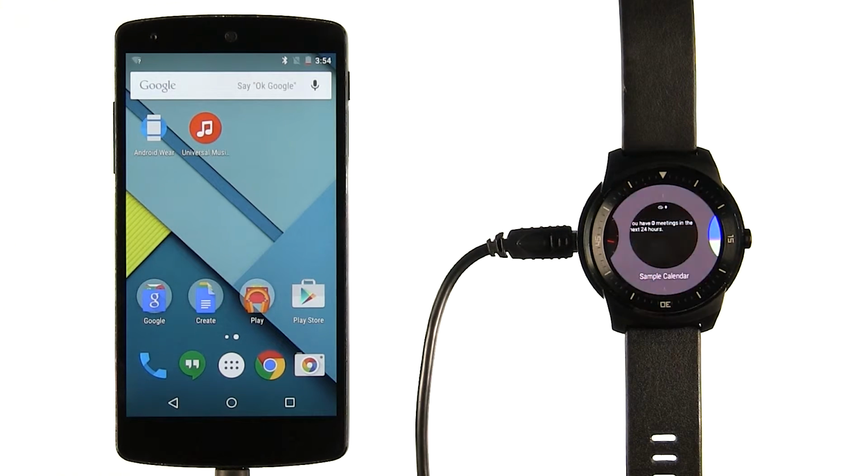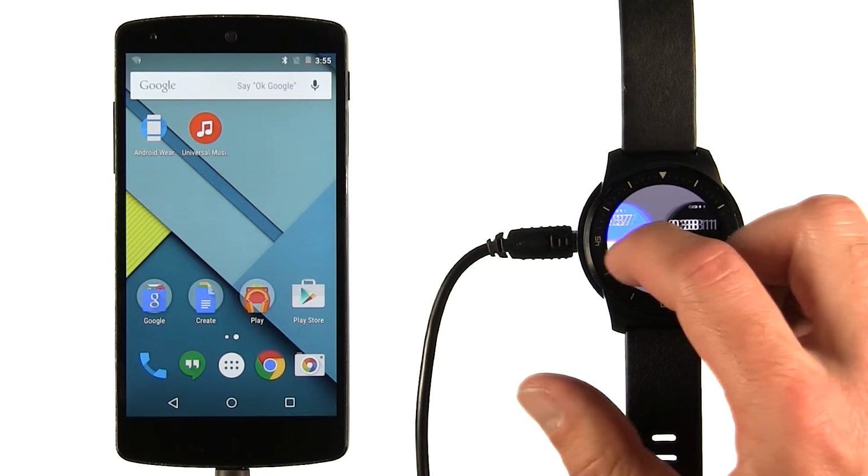Now let's select Sample Calendar. This is interesting because it actually looks at the calendar on your phone and determines how many meetings you have coming up and presents that in a watch face. So this is an example of how you can implement awareness about your user's schedule as part of a watch face. Let's go to Sample Digital.